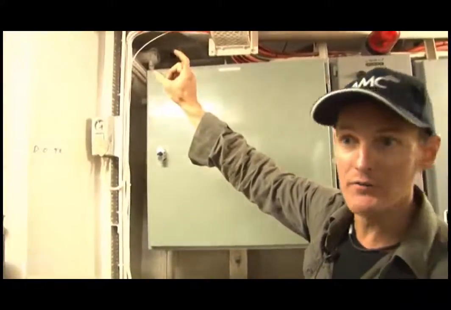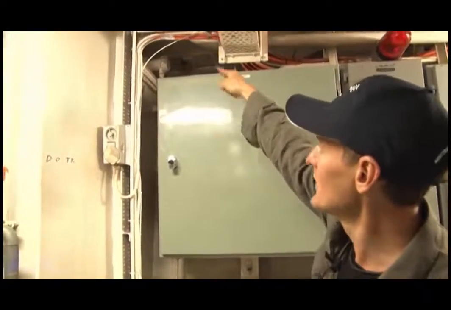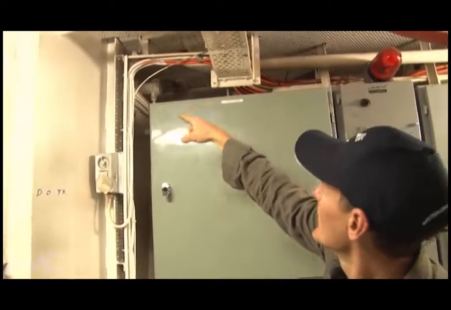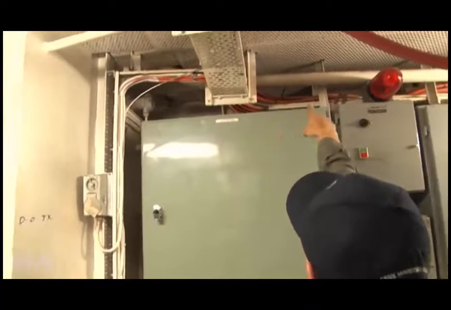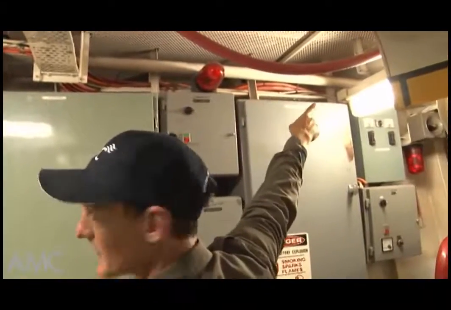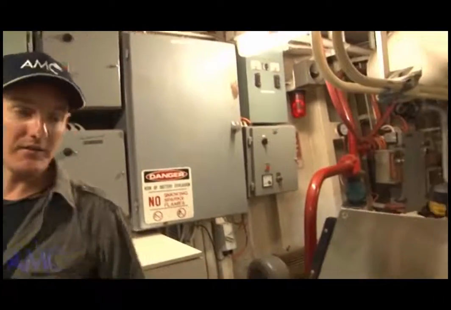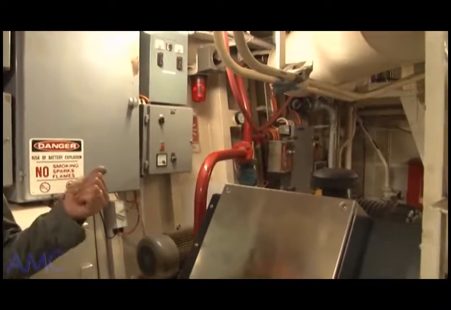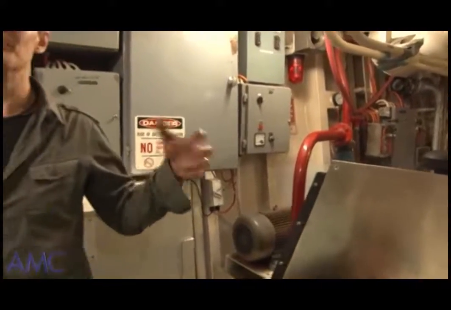We've also got an overflow, so that if it does get beyond the high level point, then fuel oil will flow through and gravity drop down that pipe and go into our portside bunker tank.